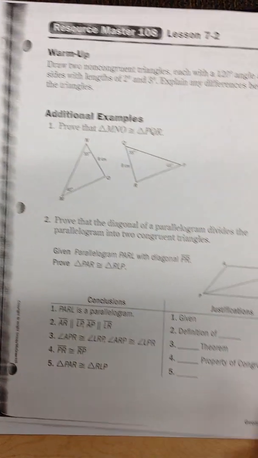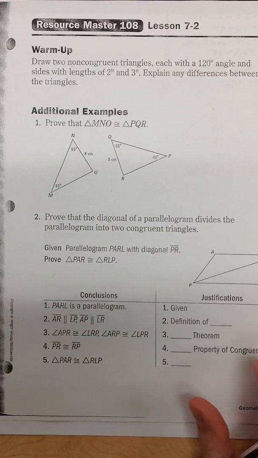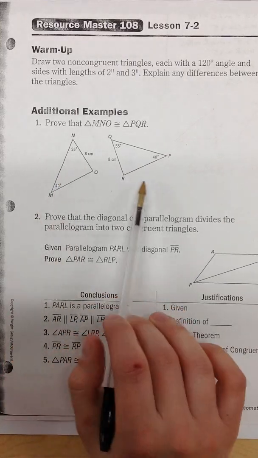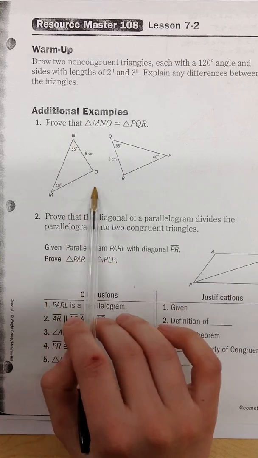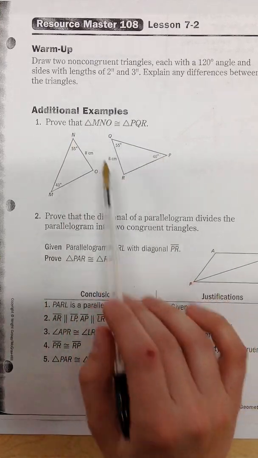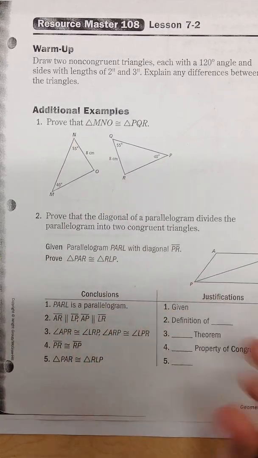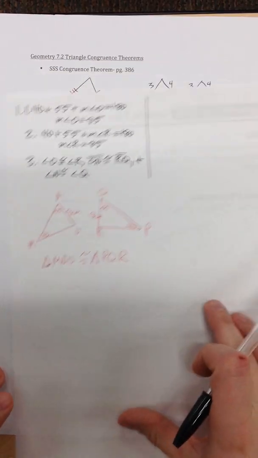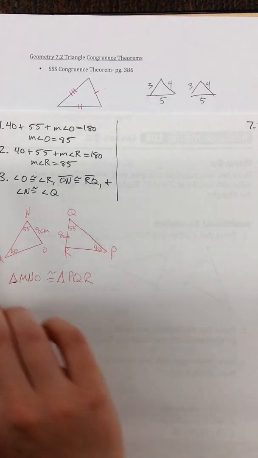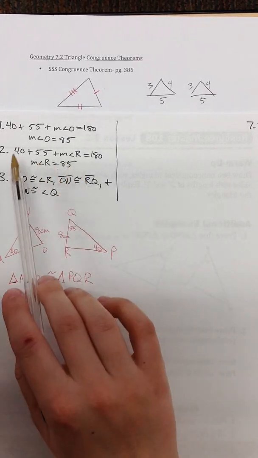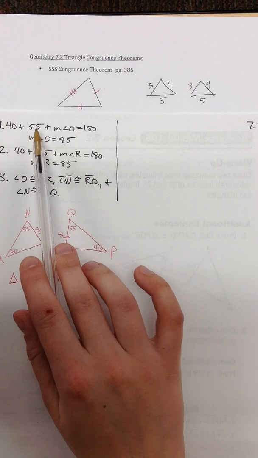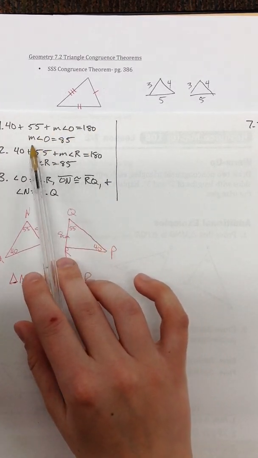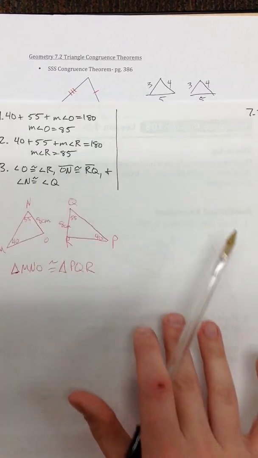Okay, so we're going to look at one on the example sheet here. So basically for the first example, they want us to prove that these two triangles here, MNO and PQR, are congruent to each other. Okay, so I set it up on the back here. So the first thing they've got is that 40 plus 55 plus angle O equal 180, so that means the measure of angle O is 85.